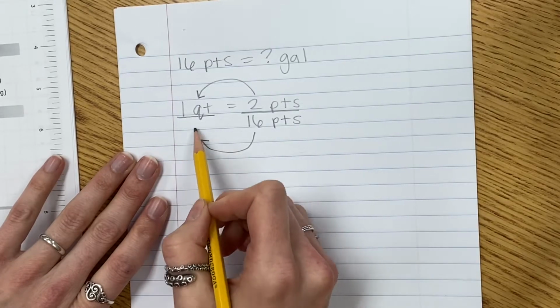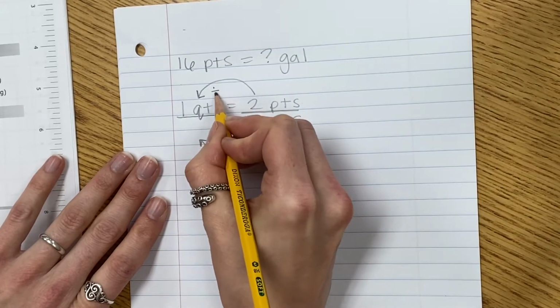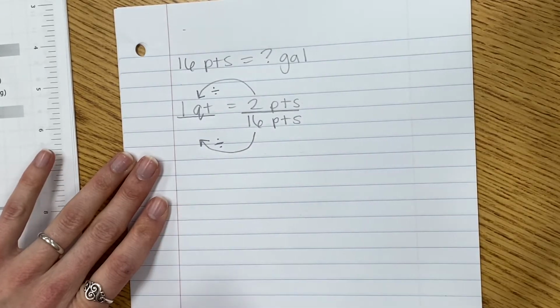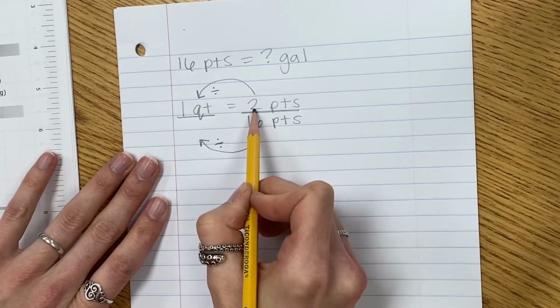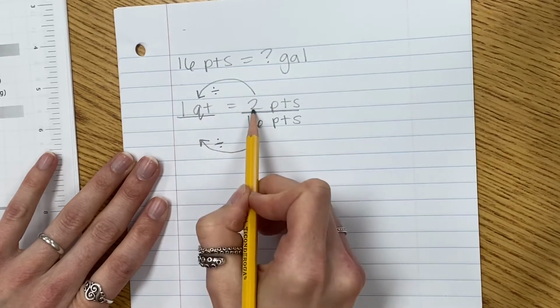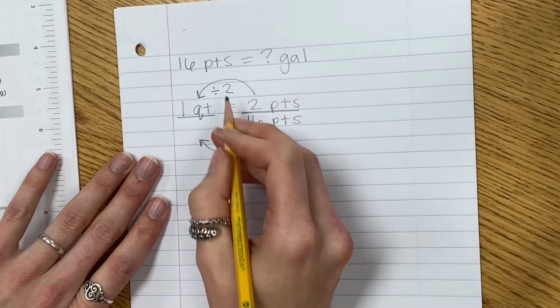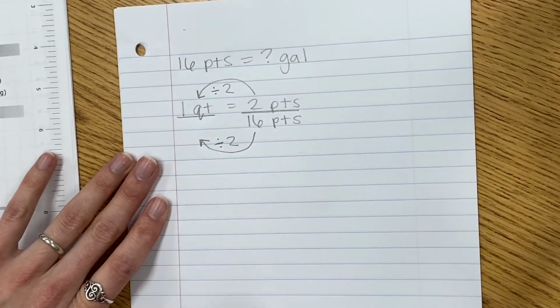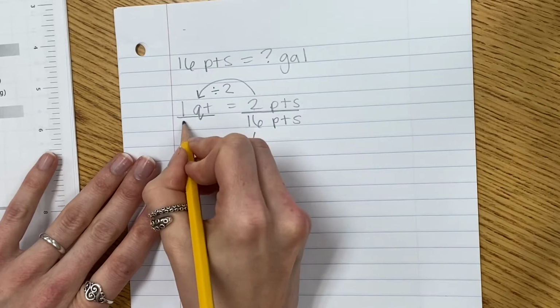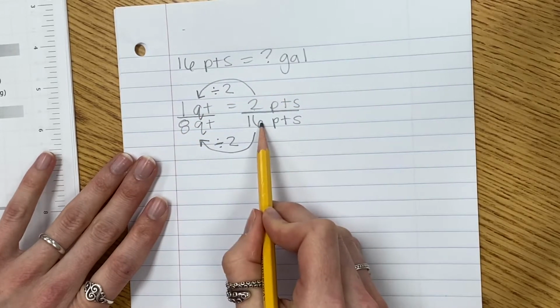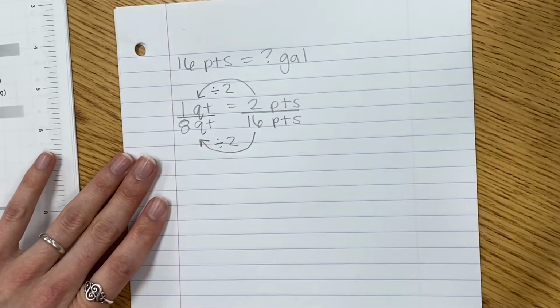When numbers become smaller, that means we are dividing. So we need to divide our top and our bottom by the same number. To get from 2 to 1, I need to divide 2 by 2. Whatever I do to my top, I have to do to my bottom. 16 divided by 2 is 8. So 16 pints is equal to 8 quarts.